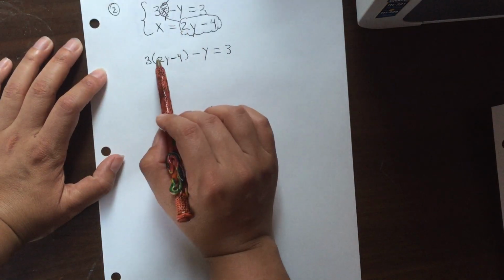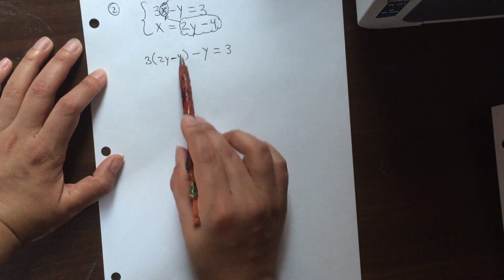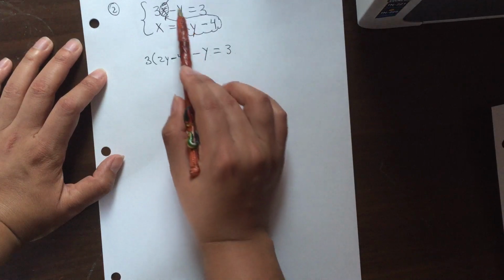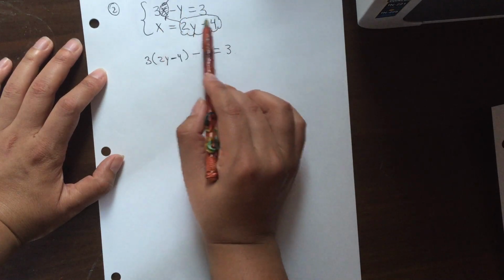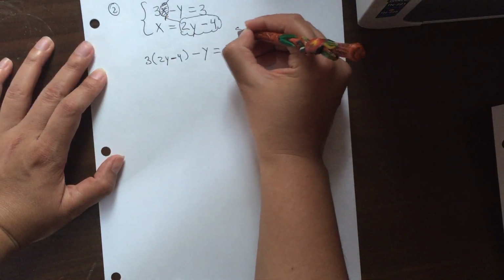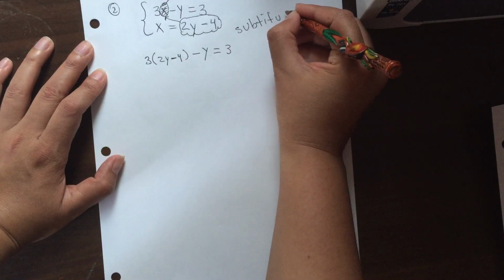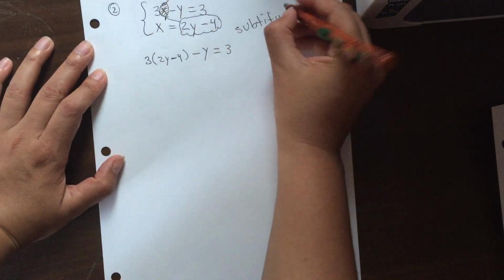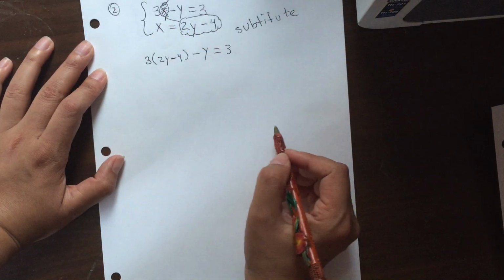Okay, again, all I did was see how we have 3x minus y equals 3, but instead of the x, we put the value of x in its place. Okay, so that was substitution. So we substituted the x by its value.